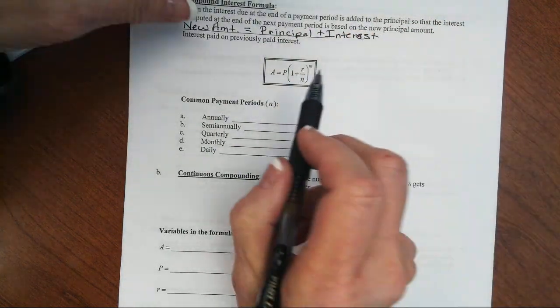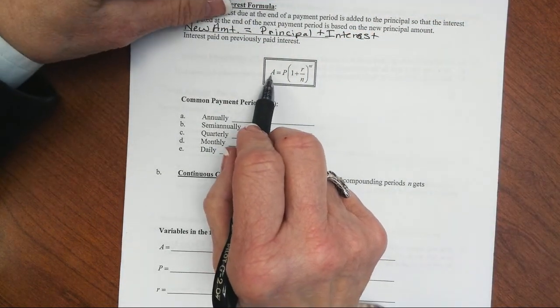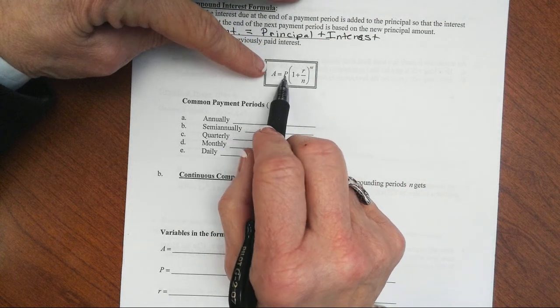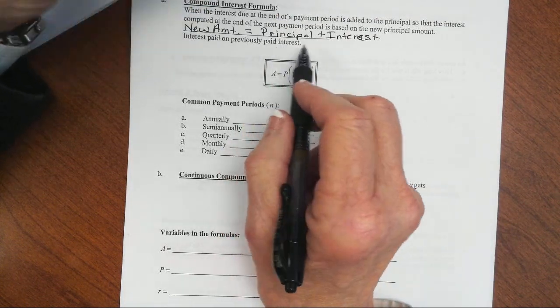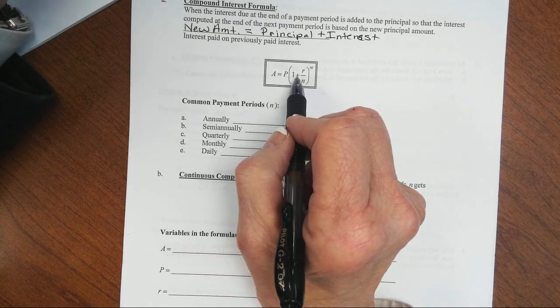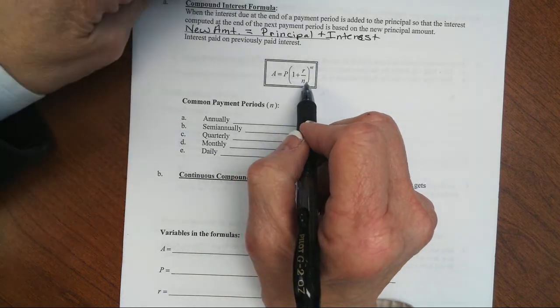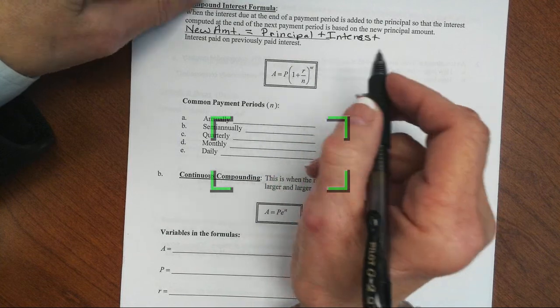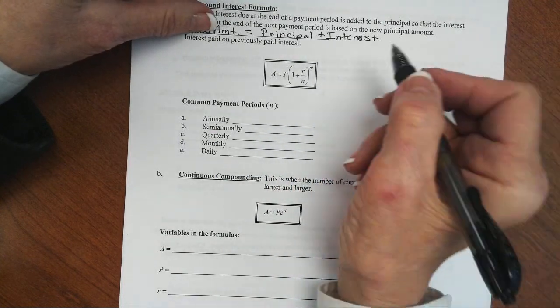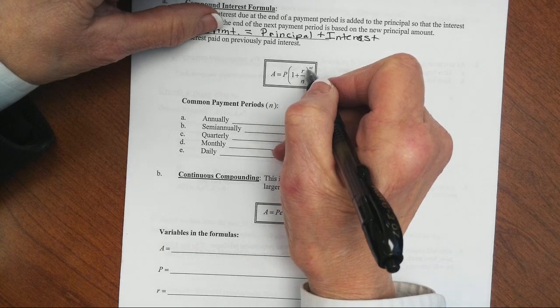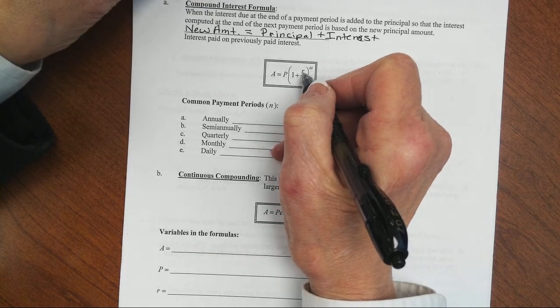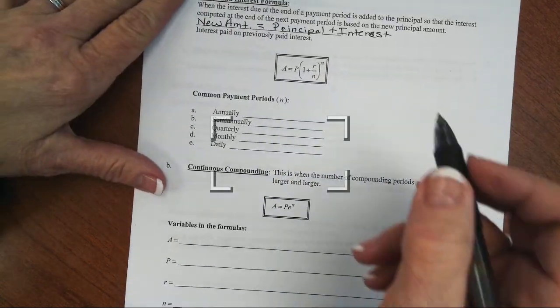And your new amount is A, and the P is the principal, and you're going to multiply it times 1 so that you have the amount there that you started with, plus the R, which is always given to you in percent, but you will generally record it as a decimal.